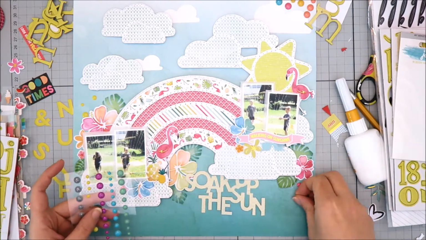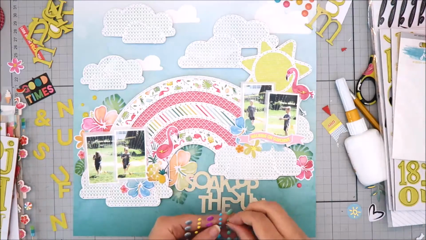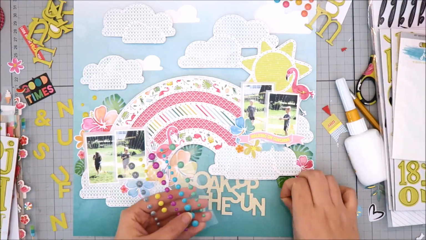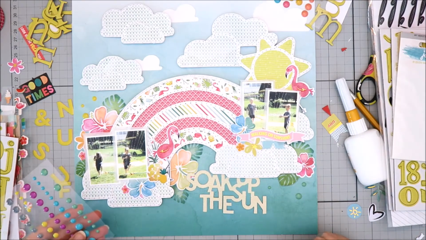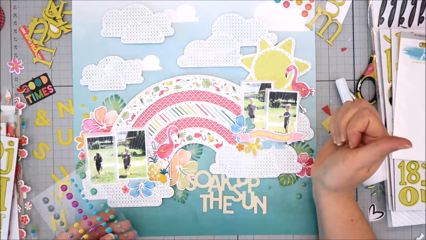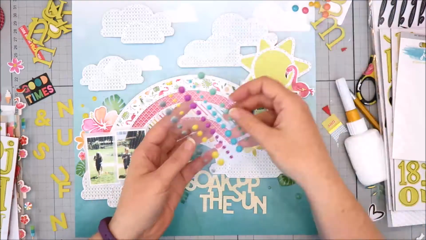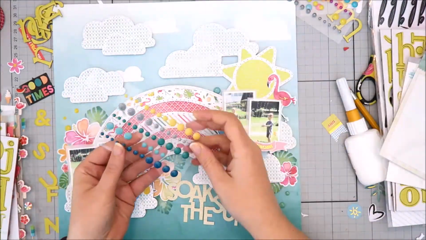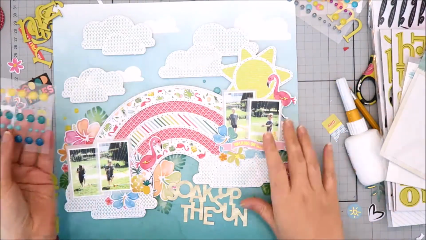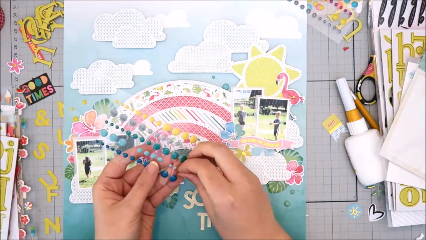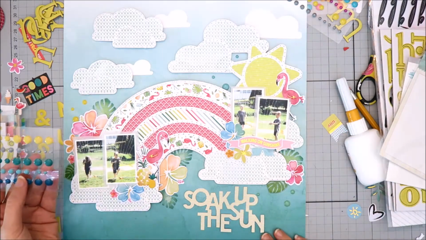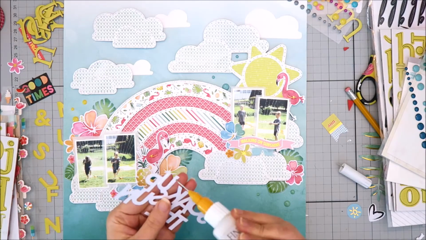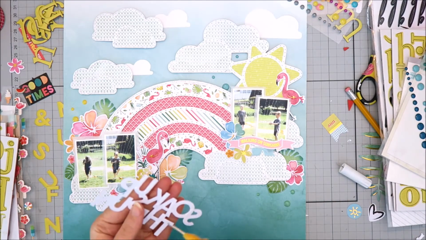So I'm going through the different enamel dots that I have, just trying to find some that match the pattern papers, and I'm going to create 3 clusters of those using 3 different colors, and I'm going to group the colors all together. So I have all of the yellow grouped together, and then all of the aqua grouped together, and all of the turquoise grouped together. And again, it adds that same texture in 3 different areas of the layout, helps your eye dance around, and even though they're not near the photos, I think it helps draw your eye into the photos.